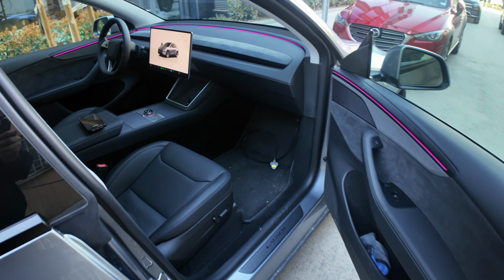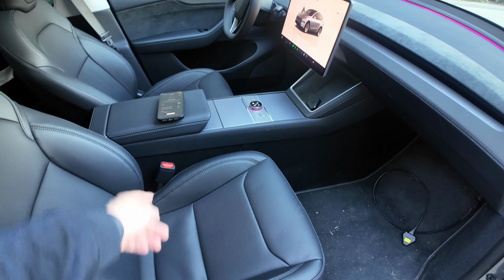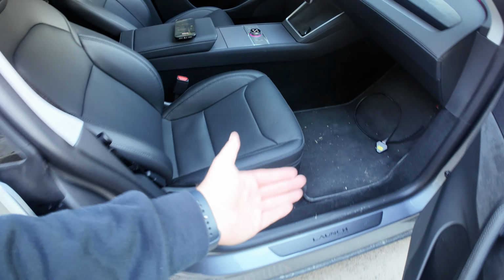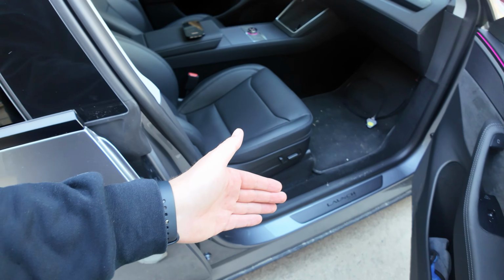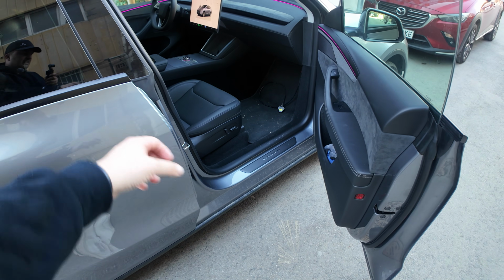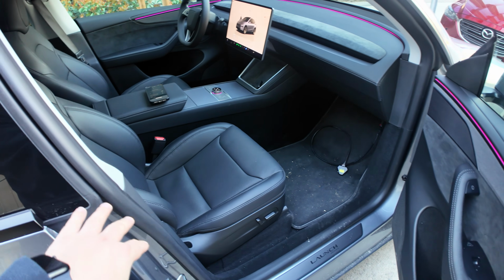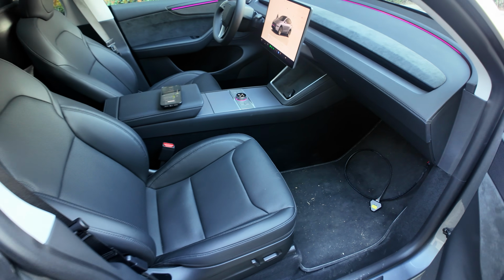So the main purpose of this feature is that every time your passenger unbuckles their seatbelt, the seat slides backwards so they have more room to exit the car. And it's going to work the same way if they're entering the car from the outside. Every time they open the door, if the seat is moved forward, it's going to slide backward for them so they can easily jump in. So let me show you how to set it up.